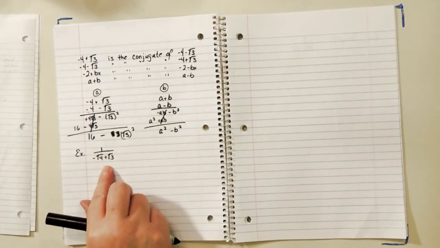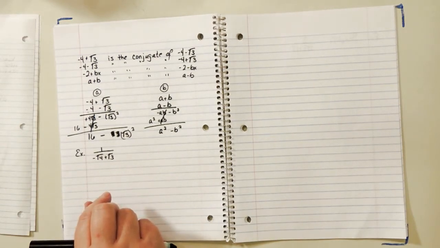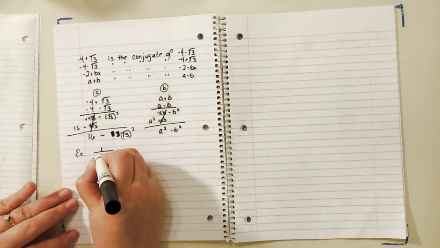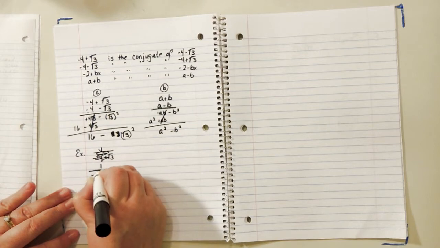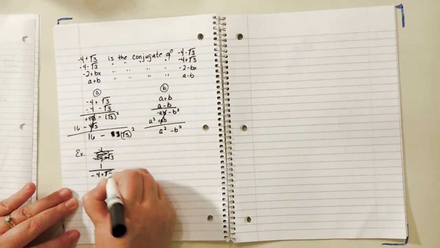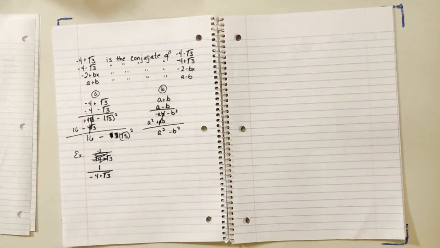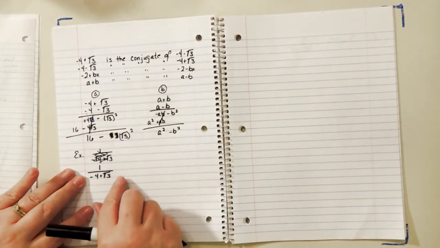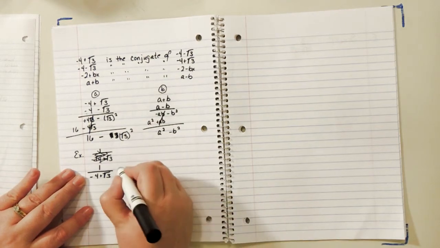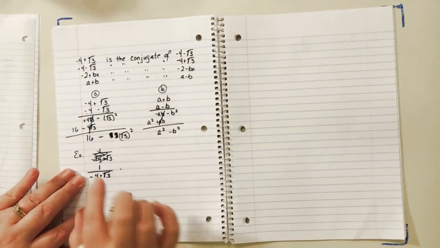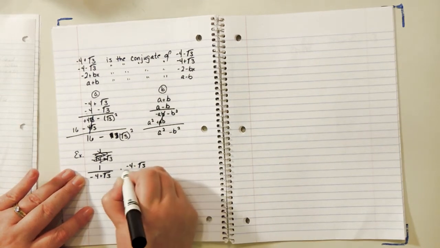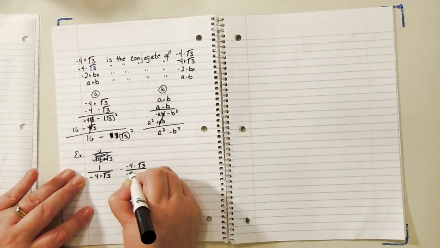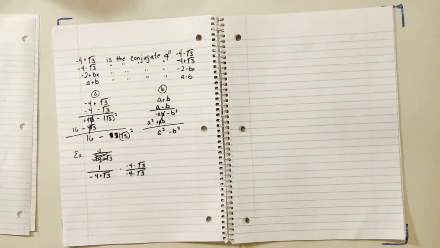So let's try simplifying this one. We're going to multiply the top and the bottom by the conjugate of the denominator. So that'll be negative 4 minus the square root of 3 over negative 4 minus the square root of 3.